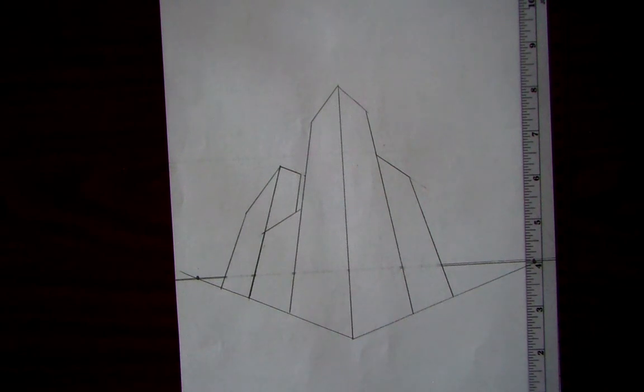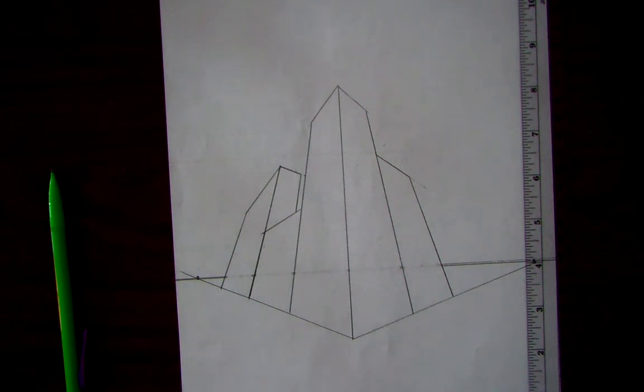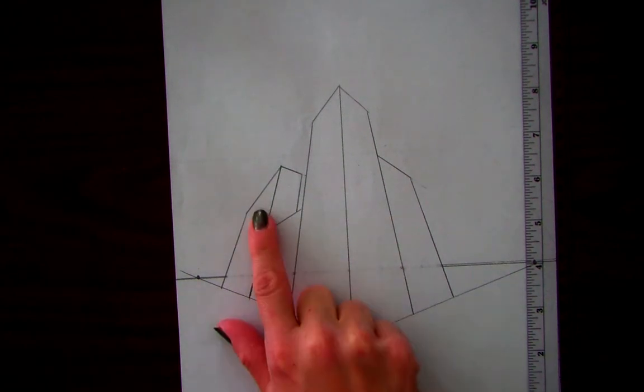Is there anything that is still really confusing with 3-point perspective that you want to go over again? Now's your opportunity for me to review it. Okay. What part do you feel is the confusing part? The one next to it?